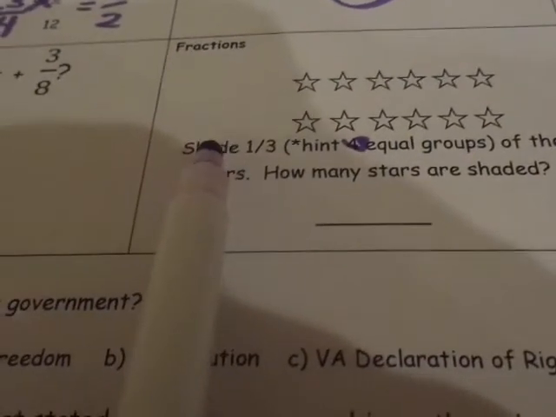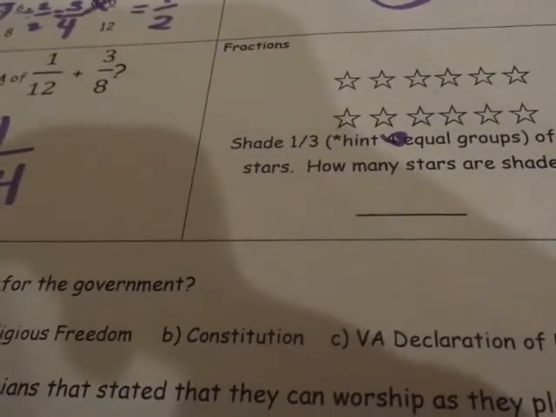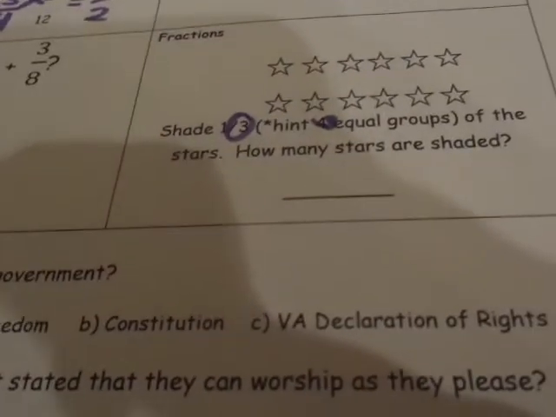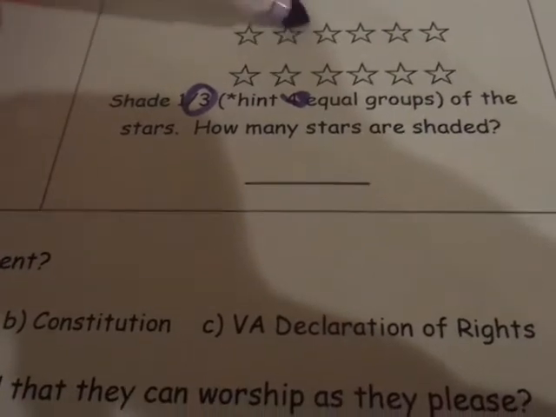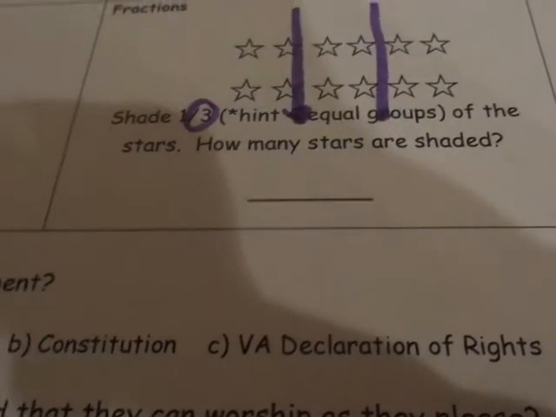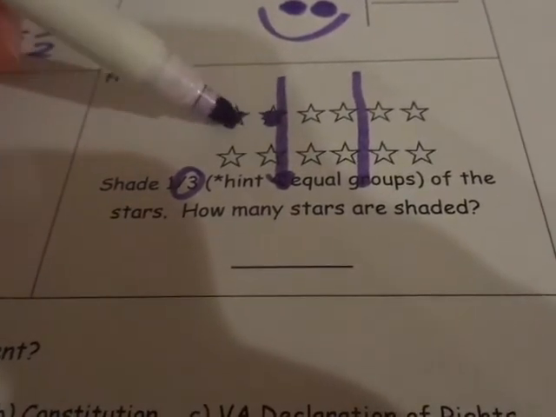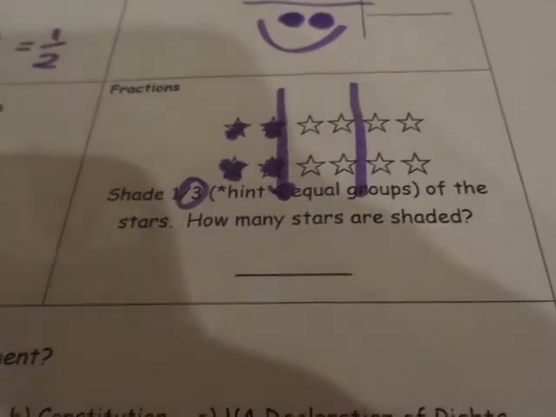All right, this one says shade 1/3 of the stars. How many stars are shaded? It says hint, there's 4 equal groups, but I wrote that wrong because the denominator is 3, so there's 3 equal groups. So you're thinking, how could you split this where you have 3 equal groups? Well, there's my 3 equal groups. If I color one group in, how many stars are shaded in?